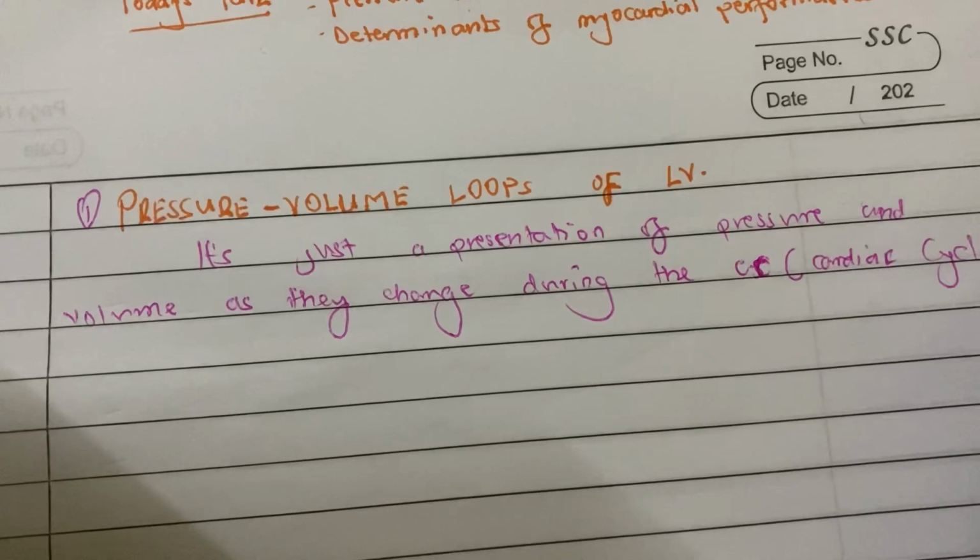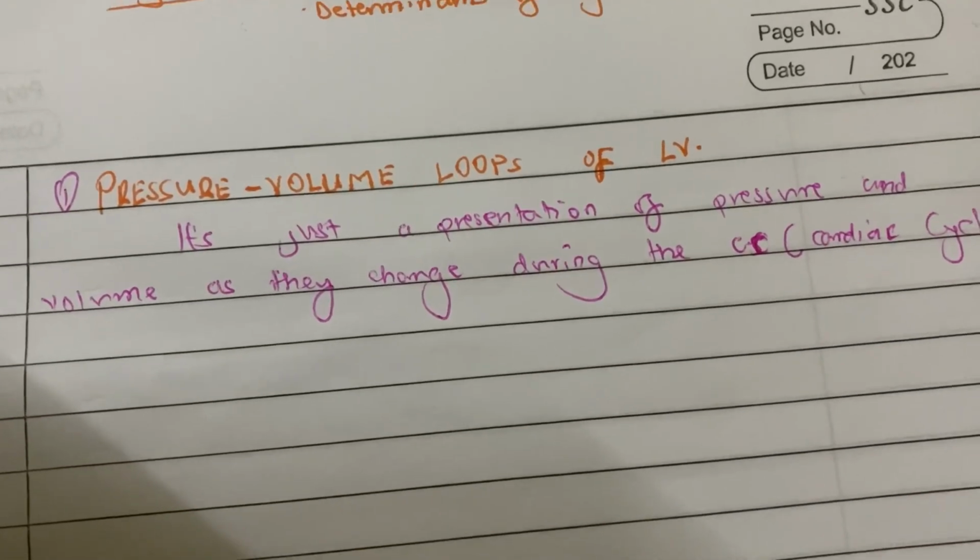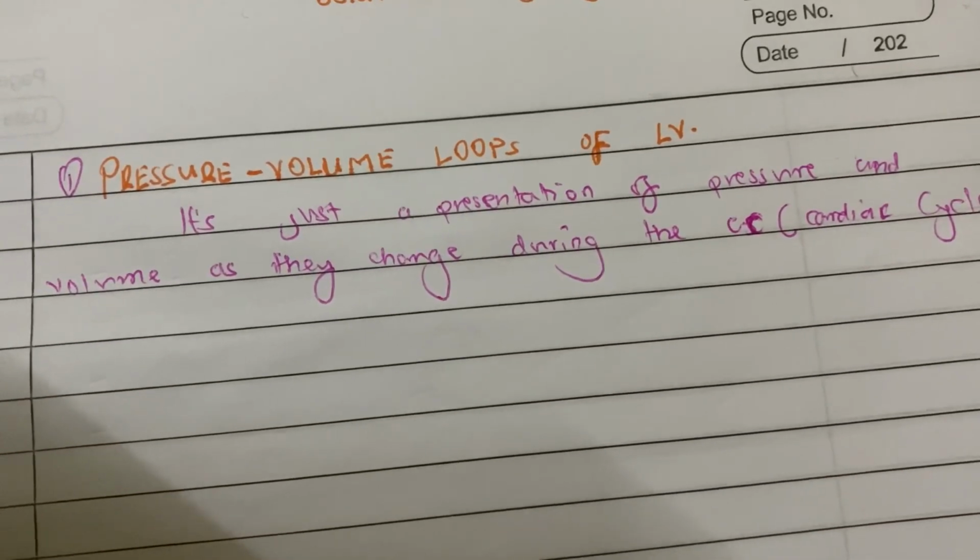The time component, how long each phase takes, we don't see here.